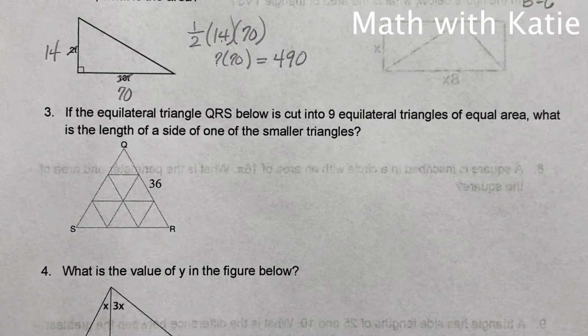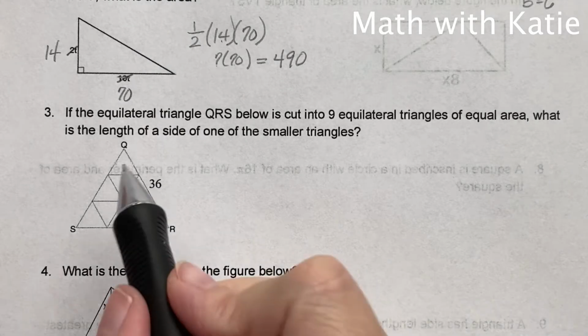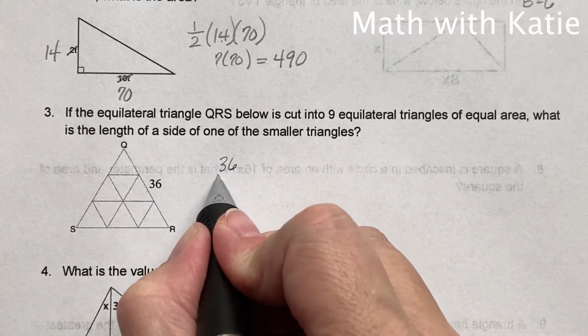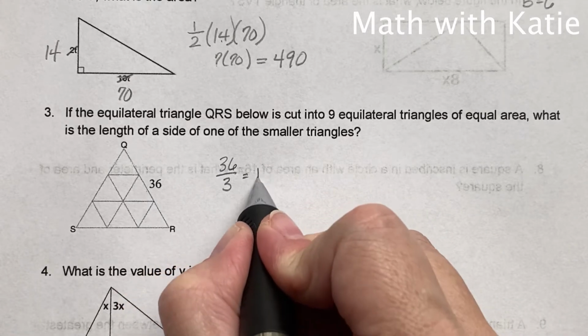If the equilateral triangle QRS below is cut into 9 equilateral triangles of equal area, what is the length of a side of one of the smaller triangles? Well, we've got 1, 2, 3 here, so we just do 36 divided by 3, 12.